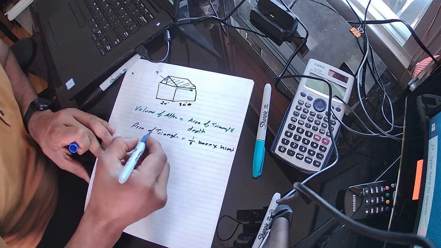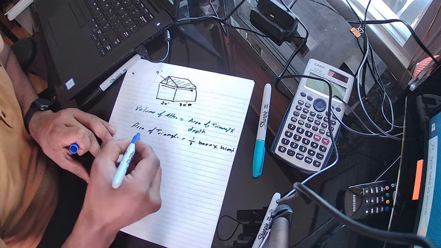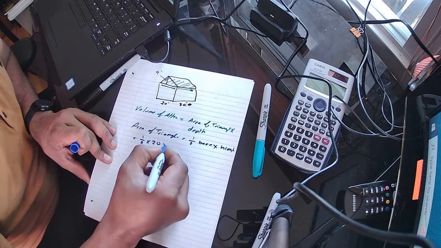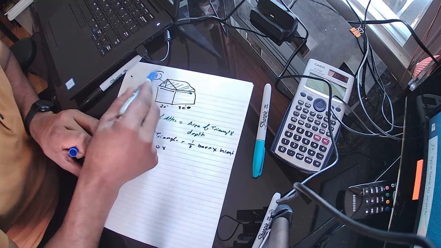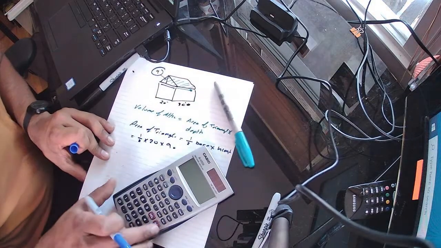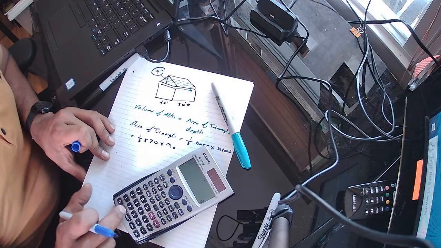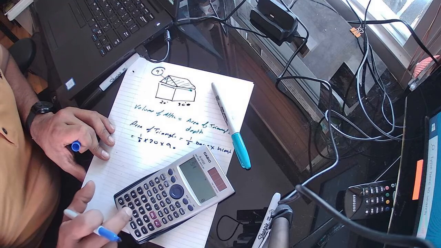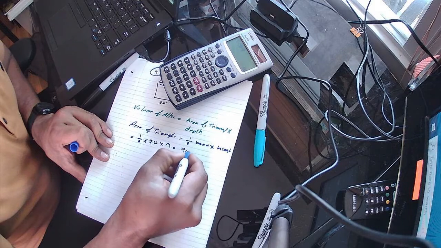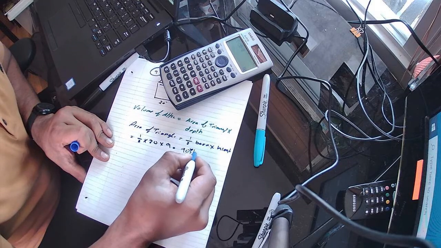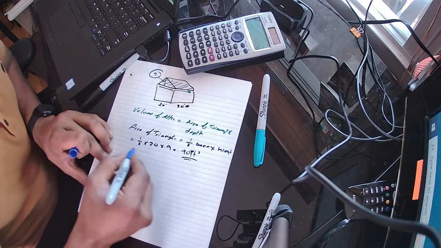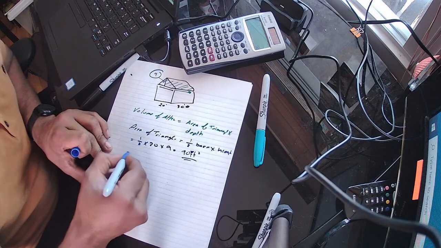So in this case the base is 20 over here, so half times 20 times the height, which is 9 over here, so times 9, that equals, so half times 20 times 9, and I got 90 foot square. Okay, so that will give me the area of the triangle.